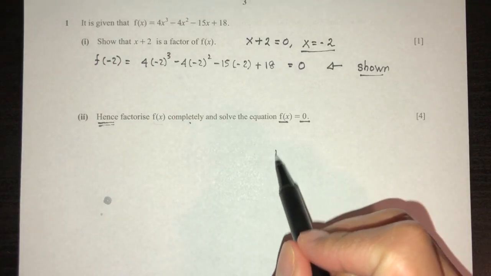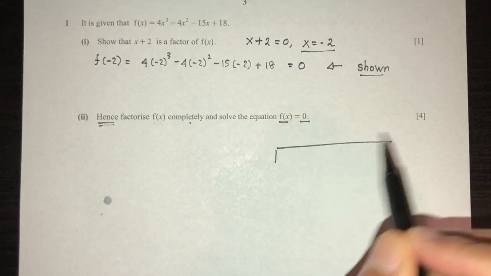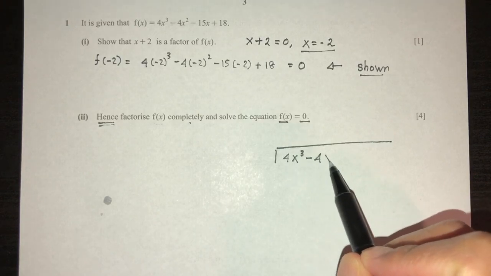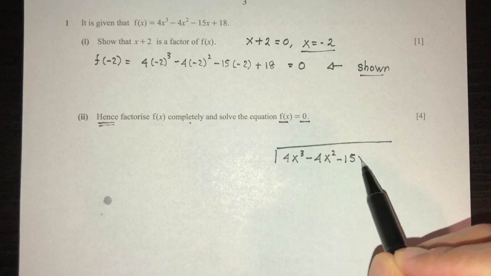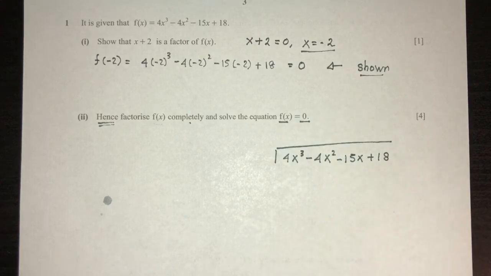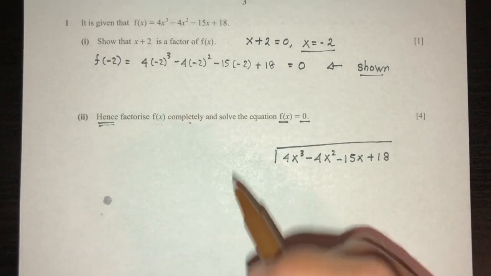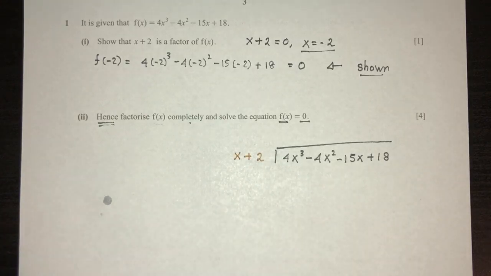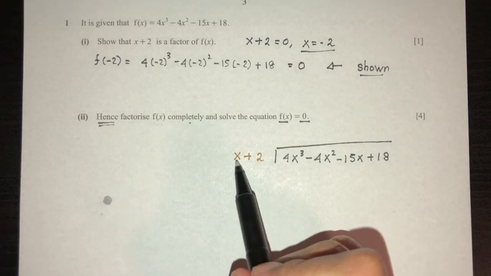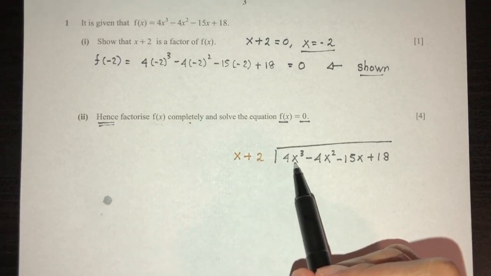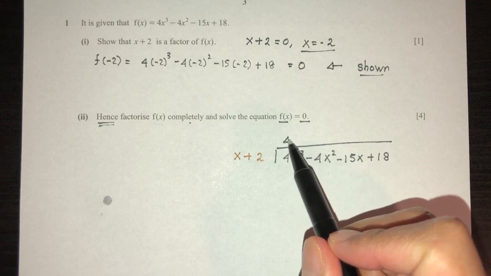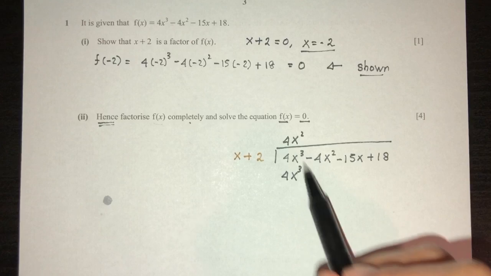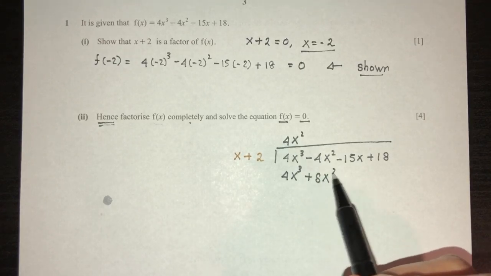So let's do that. So first thing, we have to do long division for f of x. F of x is 4x cubed minus 4x squared minus 15x plus 18. So now we already know that we have factor is x plus 2. Okay, now we have to do long division. So one by one, how can you make x become 4x cubed? You have to multiply by 4 first and then by x squared. So you will have 4x cubed, and then this time this will be plus 8x squared.